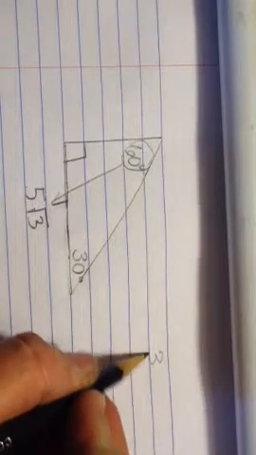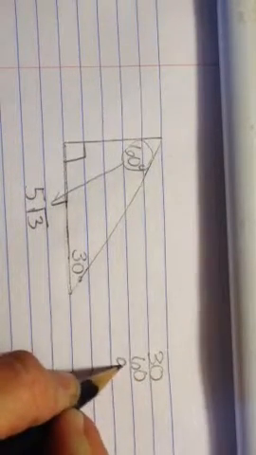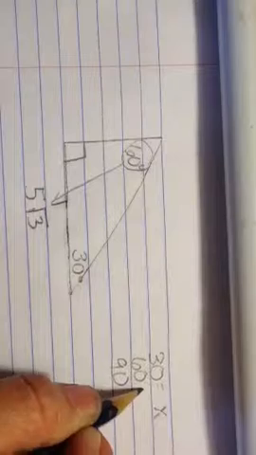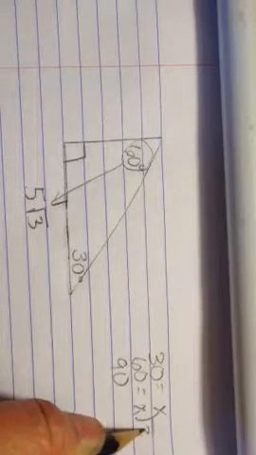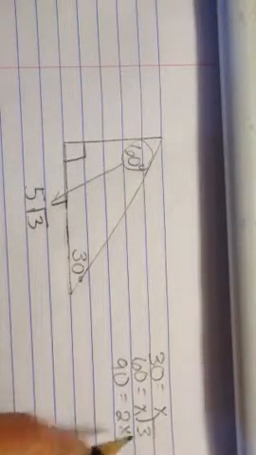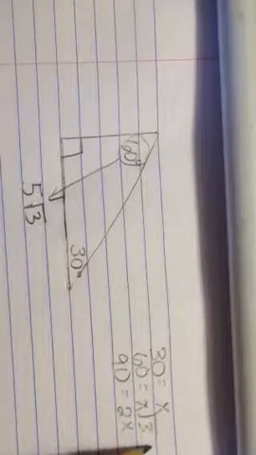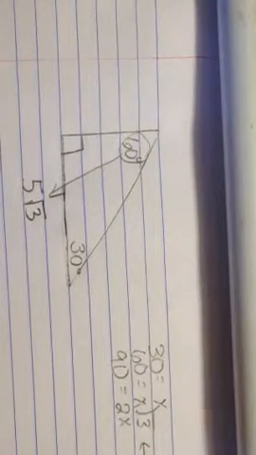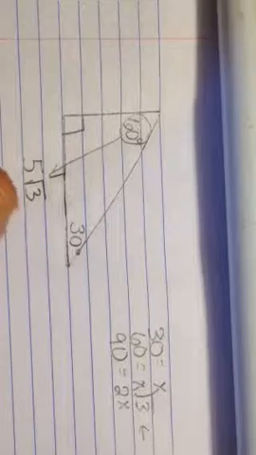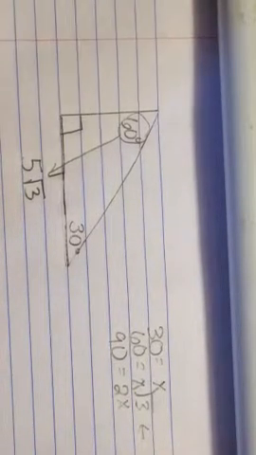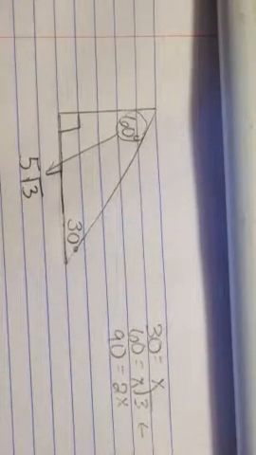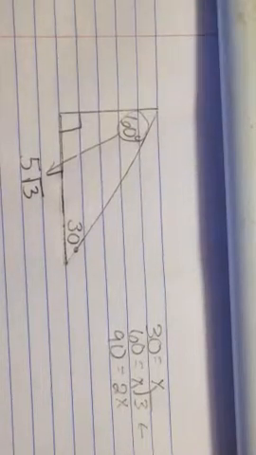So my pattern tells me that 30 is x, 60 is x square root of 3, and 90 is 2x. I'm looking at this pattern, and I'm going to take my pattern and put it equal to my side.